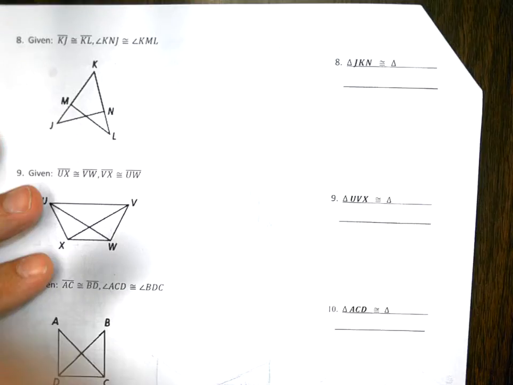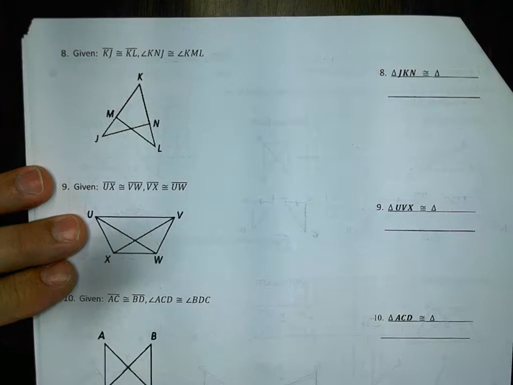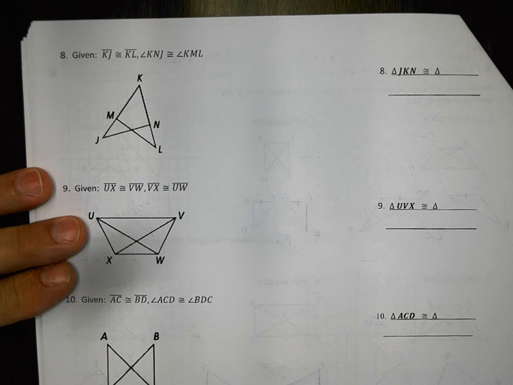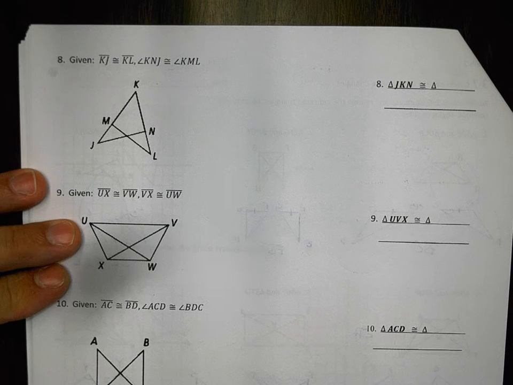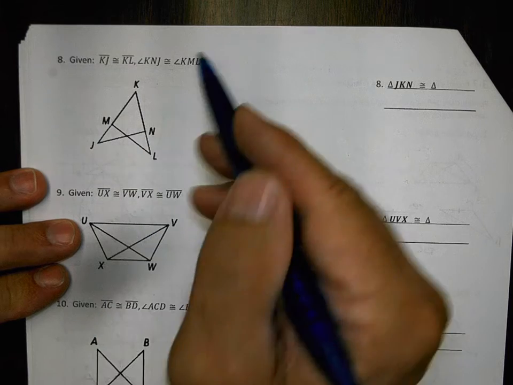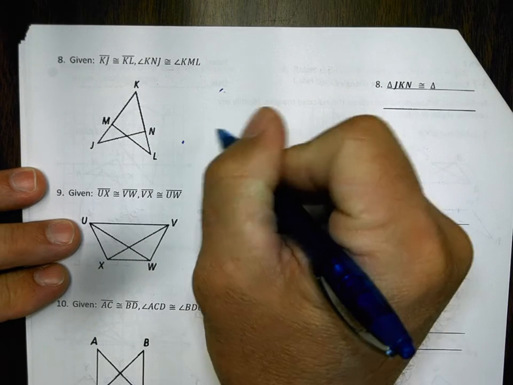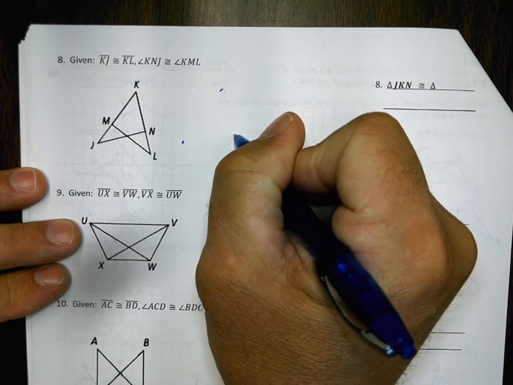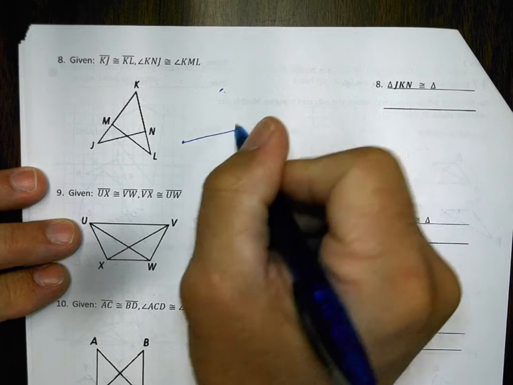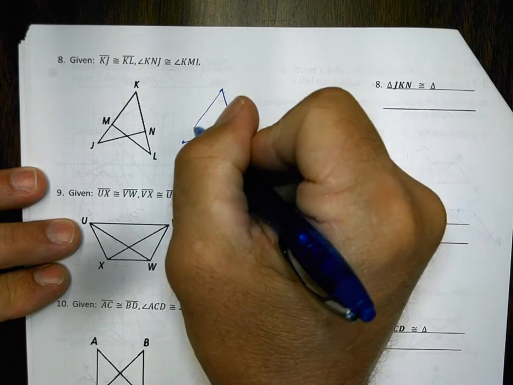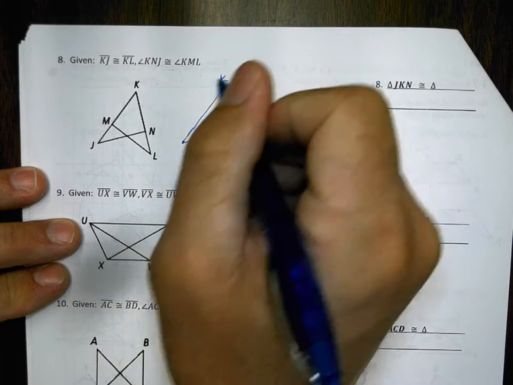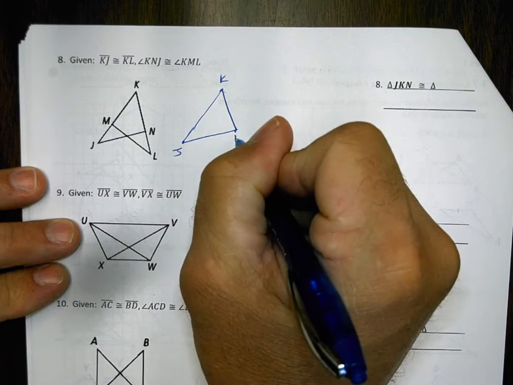All right. So here's our overlapping triangles. Definitely want to redraw these. We're looking at K and J. So we've got K, J, and looks like about N here. So K, J, and N.